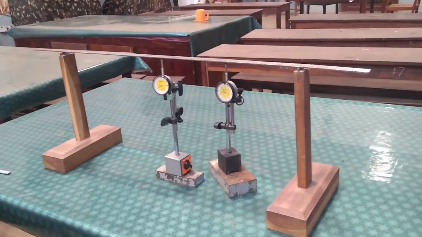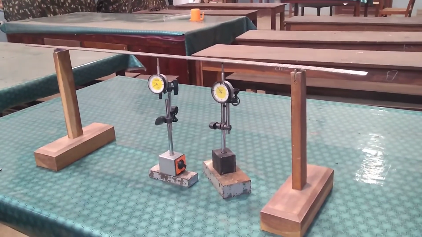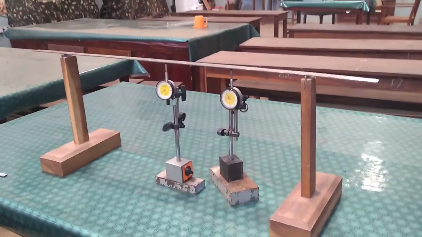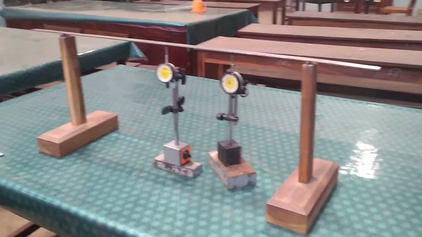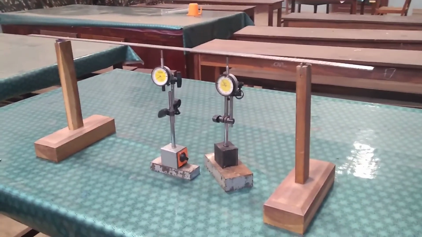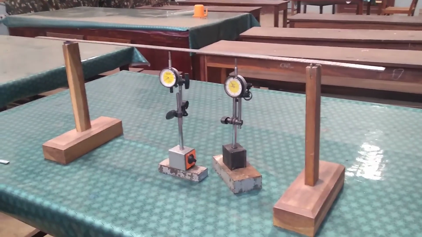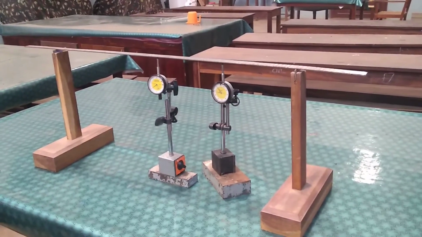So this theorem is what is called the Clerk-Maxwell reciprocal theorem for deflection. Similarly, for slope also there is another version of the Clerk-Maxwell reciprocal theorem. So here we are proving the Clerk-Maxwell reciprocal theorem for deflection.